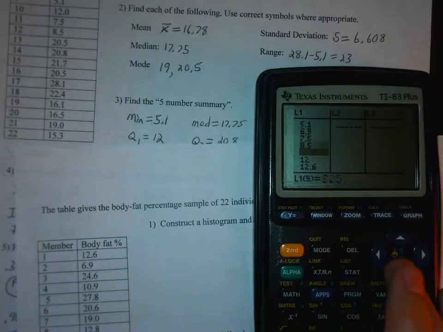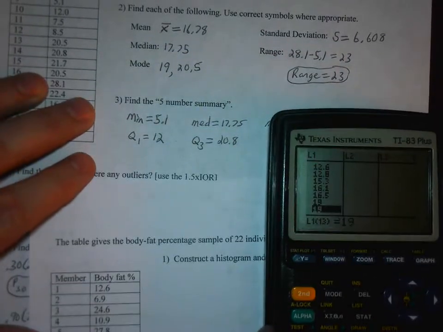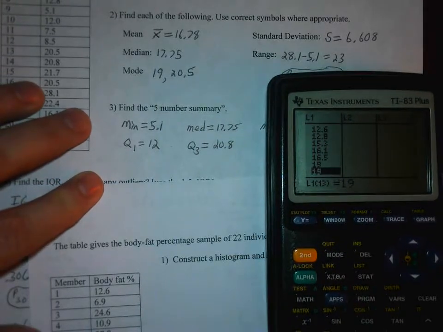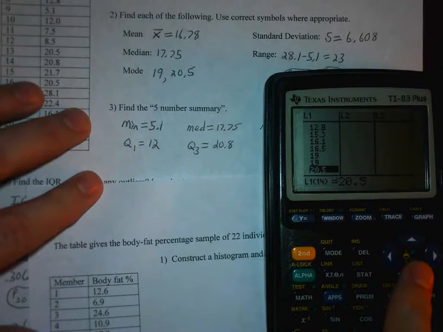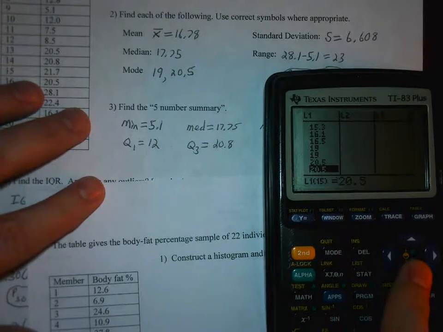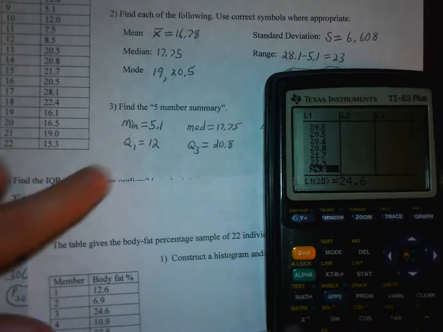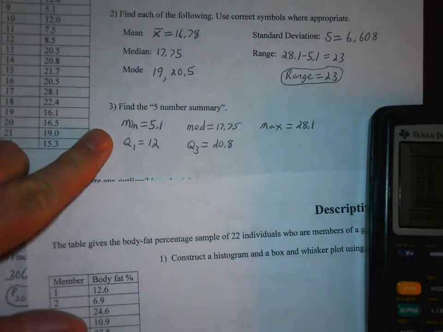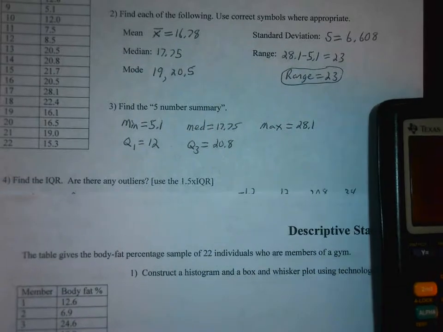As you scroll through that list, you'll notice that 19 occurs more than once. That's the first number that occurs more than once. And then 20.5 also occurs more than once. So those two are the mode. Okay, number 3, the 5-number summary. We already found that, so I'm not going to say any more about that. That was from your box plot.